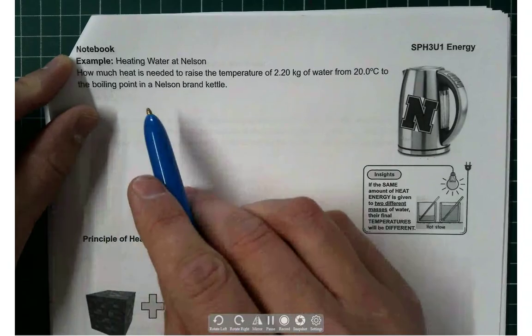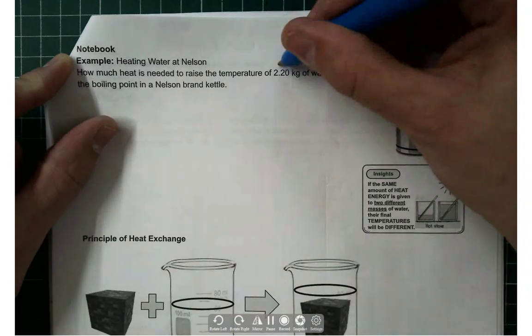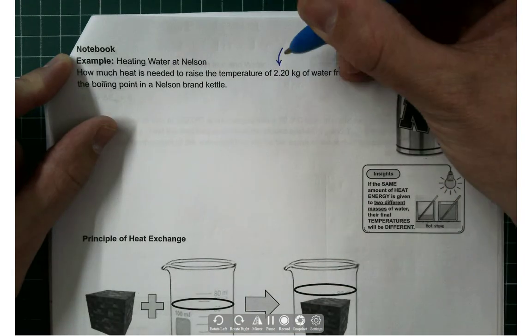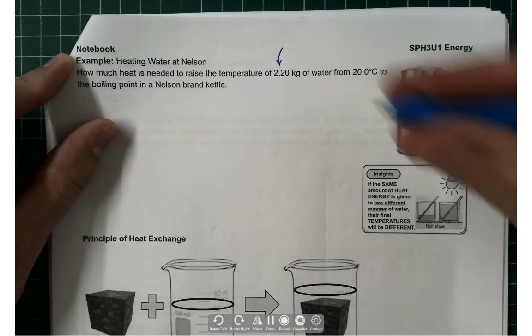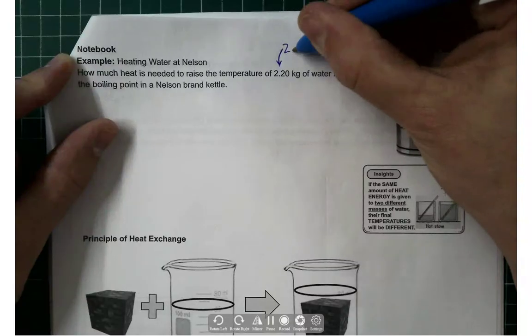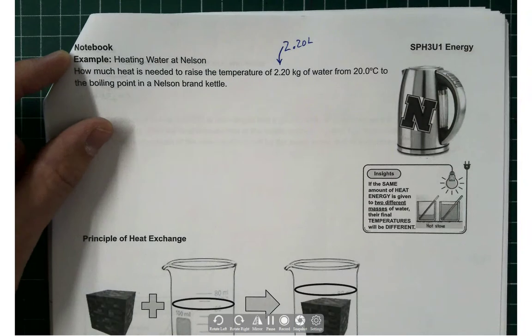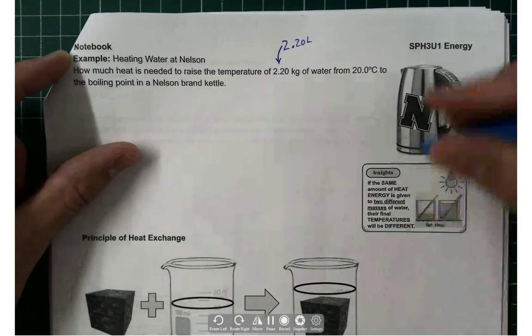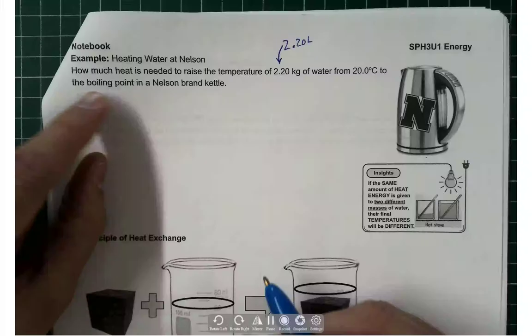How much heat is needed to raise the temperature of 2.20 kilograms of water? Now, 2.20 kilograms. Not that it's relevant for this question, how many liters is that? 2.2 happens to be, look at that, 2.20 liters of pure water. It's not relevant for us right now, but it's a good piece of trivia to hold on to for unit conversions. From 20 degrees Celsius to the boiling point.